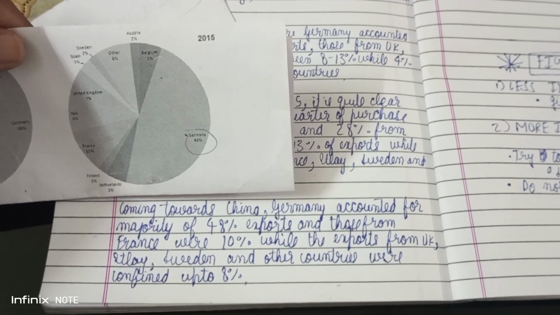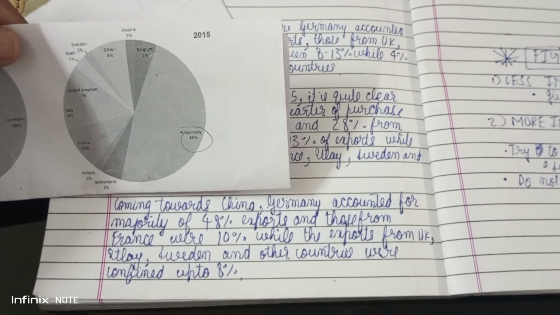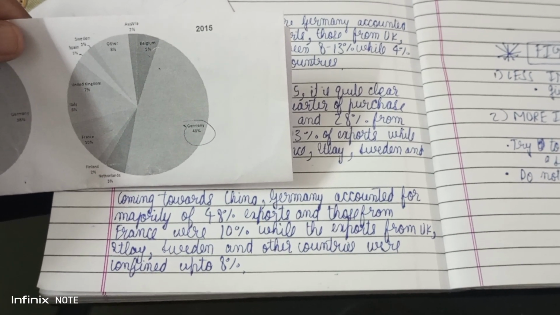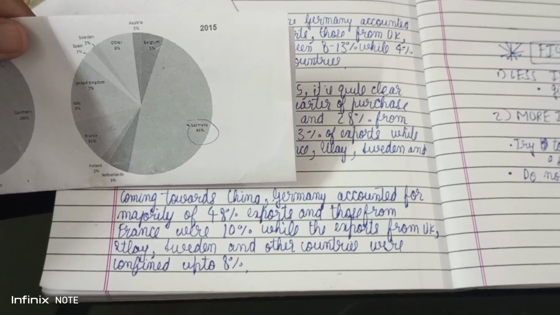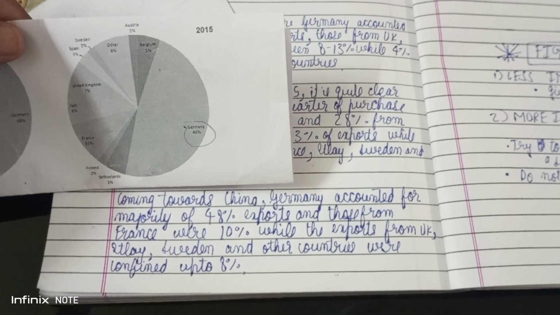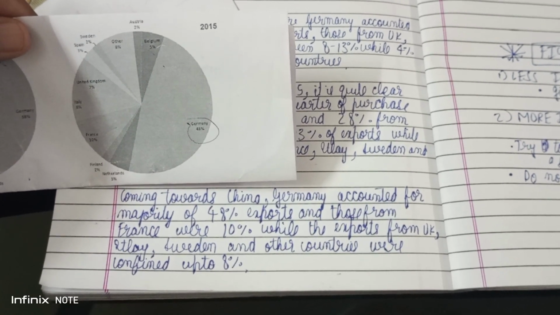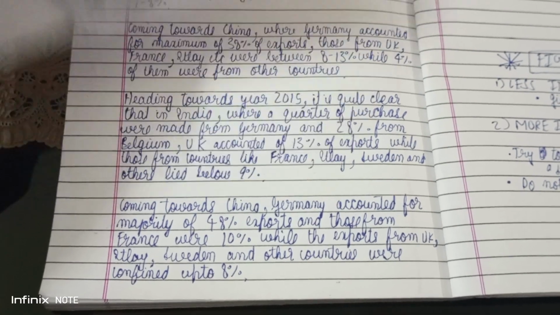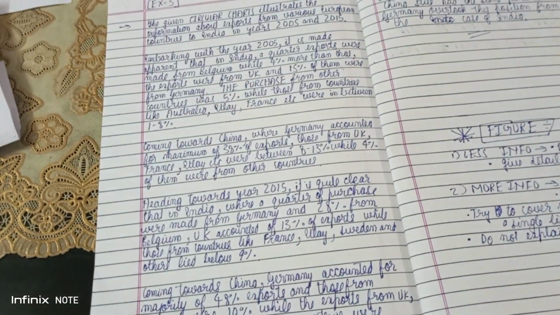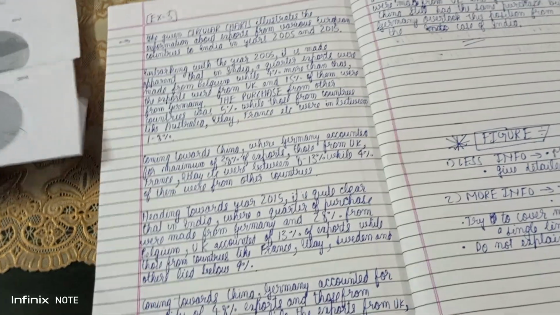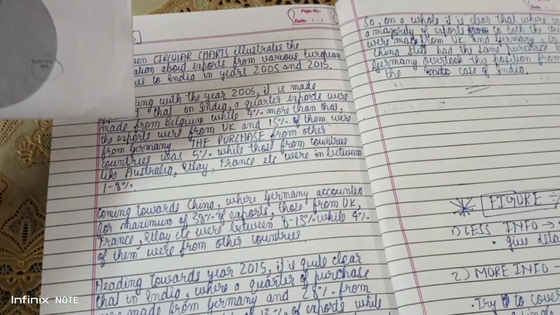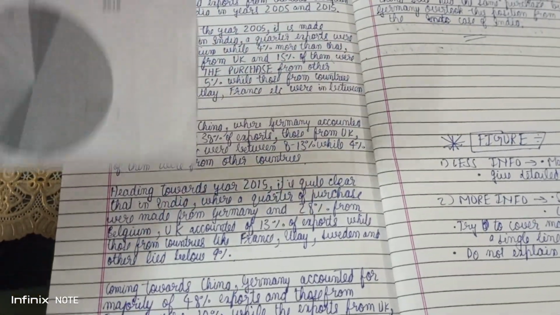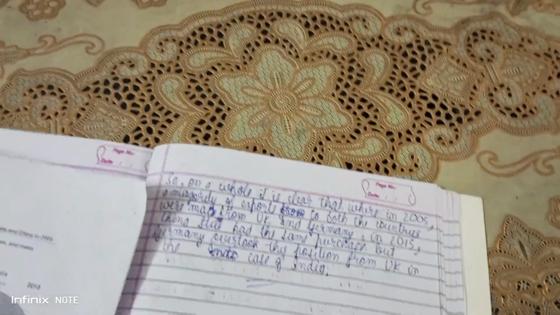So we have clubbed all the countries below 8% by writing, while the exports from UK, Italy, Sweden and other countries, no need to write the name of each and every country, other countries were confined up to 8%, that they were only up to 8%. So this is the way you will attempt in the case you will be given a lot of information. Introduction, first body paragraph, second body paragraph, and now comes the most important thing, conclusion.